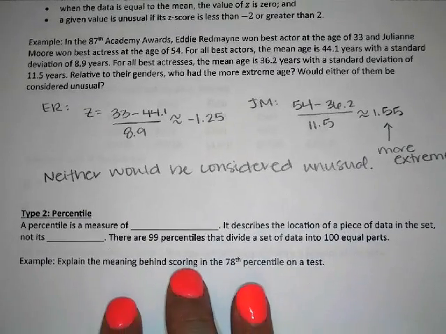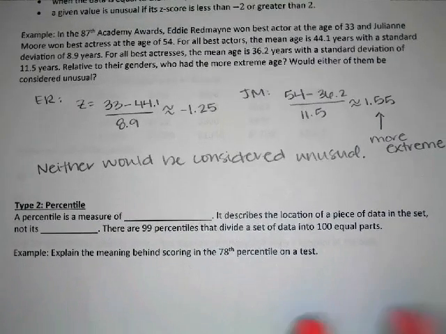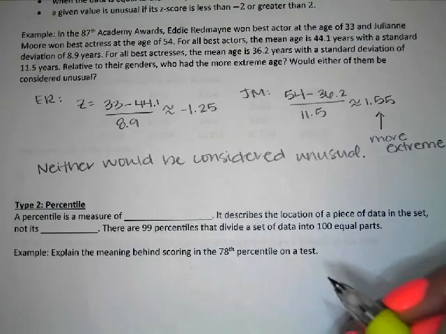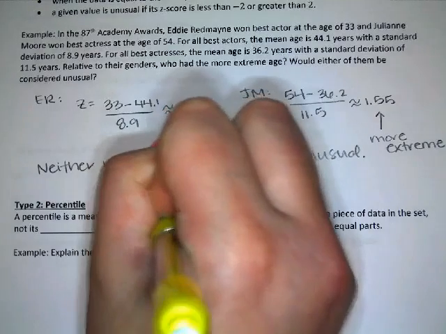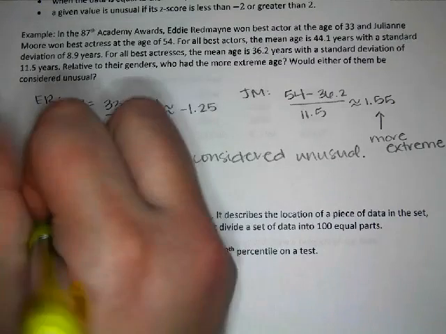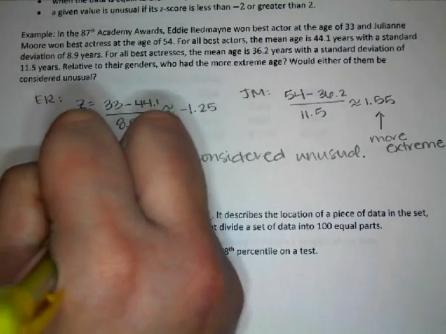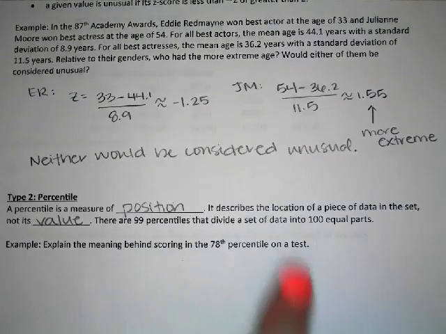All right, the second way that we can kind of measure the relative standing of a piece of data compared to the entire data set is to look at the percentile. So a percentile is a measure of position. It describes the location of a piece of data in the set. It does not describe its value. This is where the common errors come in when students make mistakes. So it describes the location of the data. It does not describe the value.